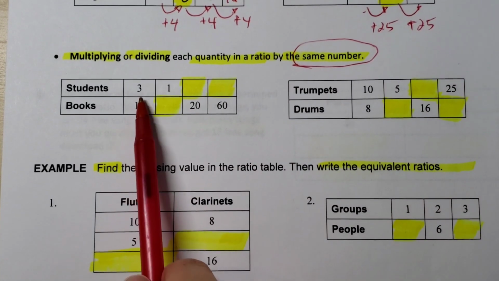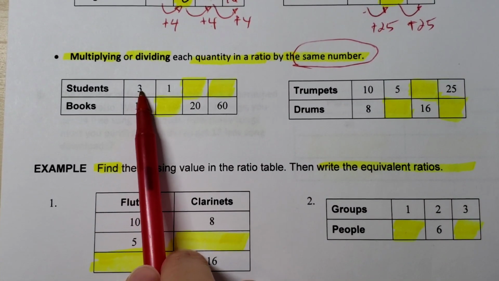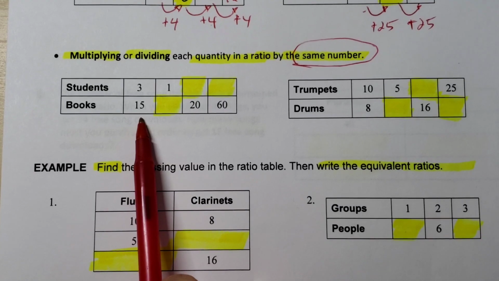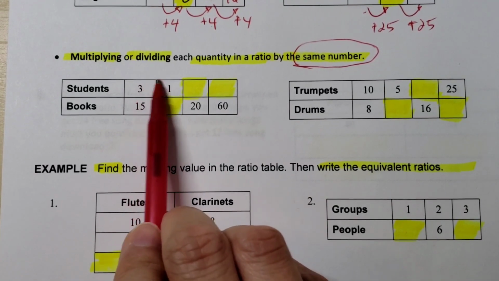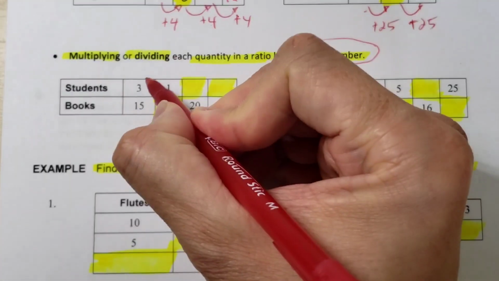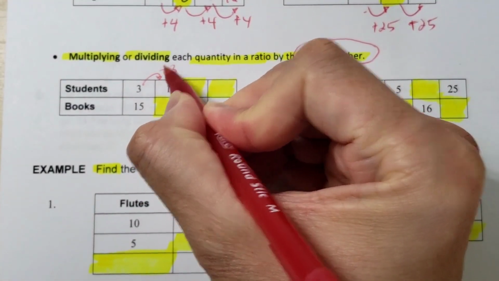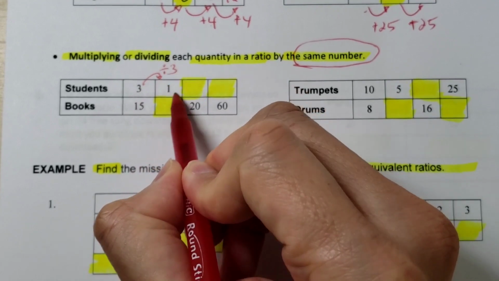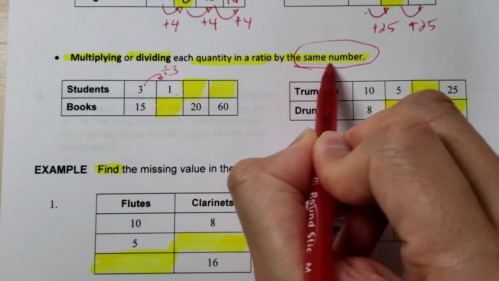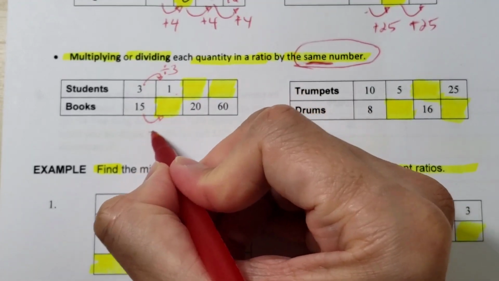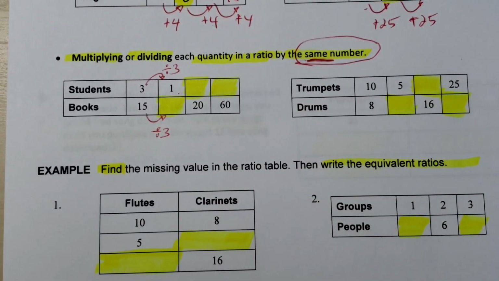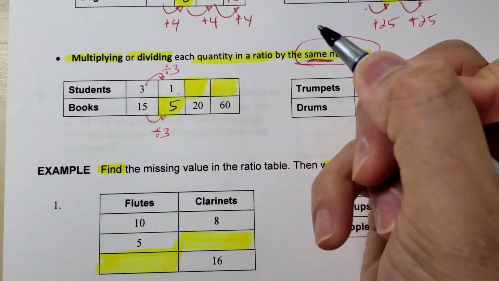So from here, for every 3 students, there are 15 books, right? So from 3, it becomes a 1. So what did we do to 3? It becomes a 1. We're dividing by 3. So 3 divided by 3 is 1. Remember, we need to use the same number when we multiply or divide. So 15 divided by 3 would get us, yes, 5.